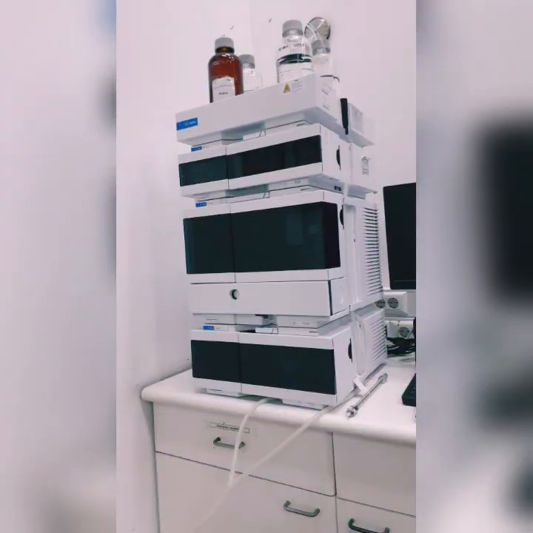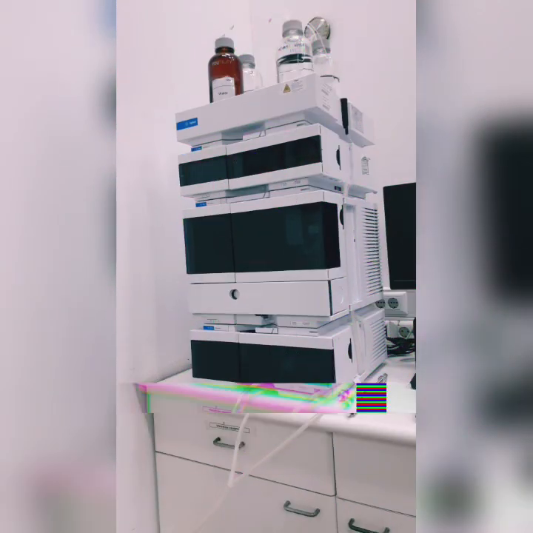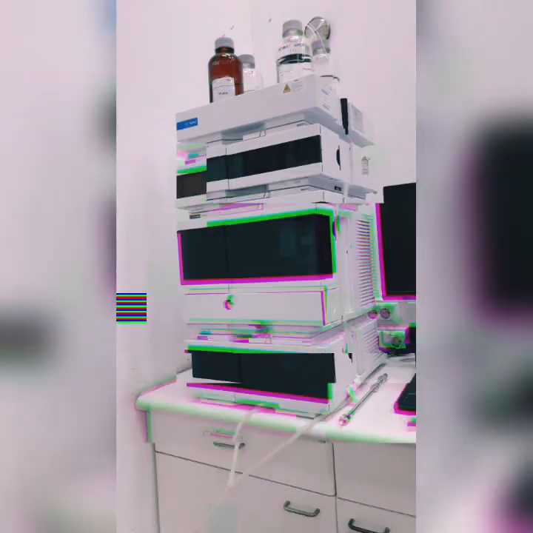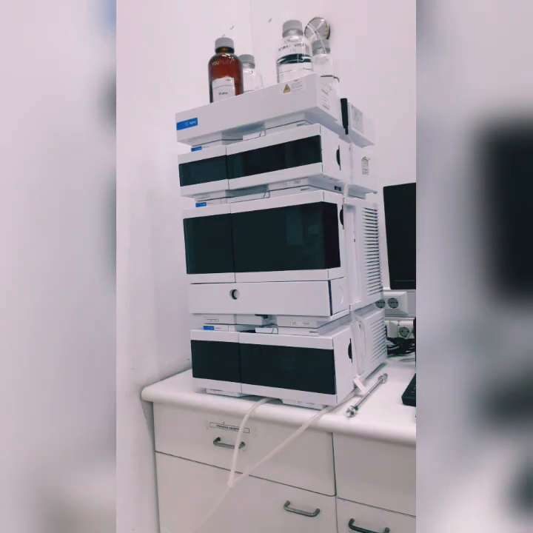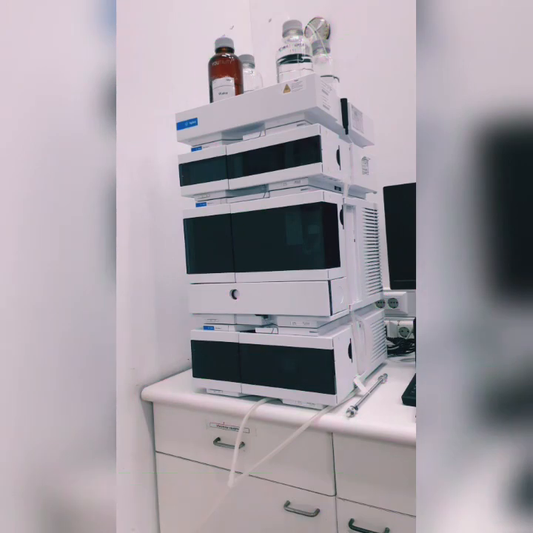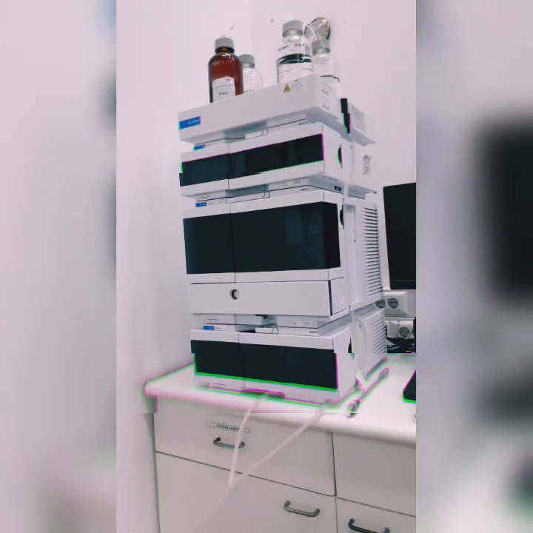Okay, friends, this is one of the modern HPLC by Agilent. HPLC instrumentation includes the pump, injector, column, detector, and integrator or acquisition and display unit system.